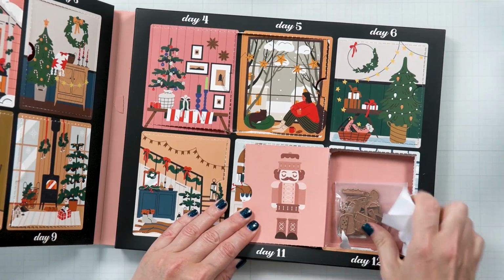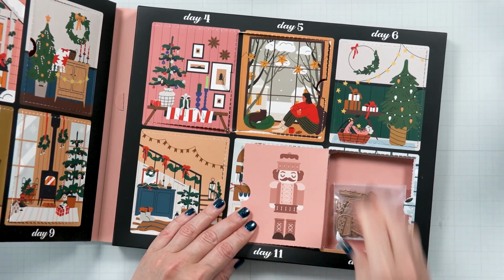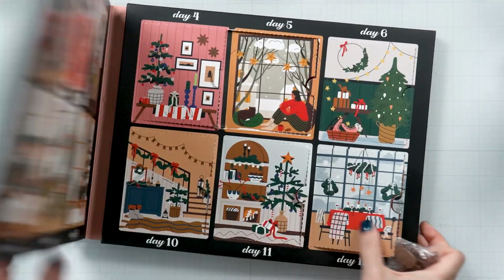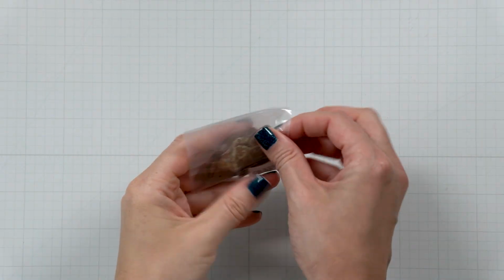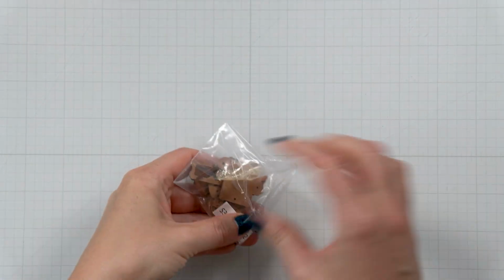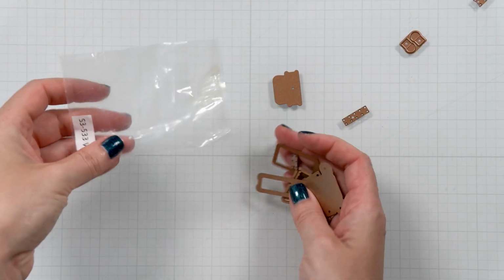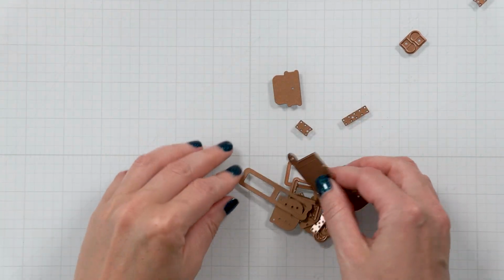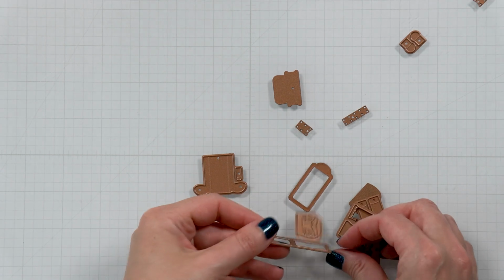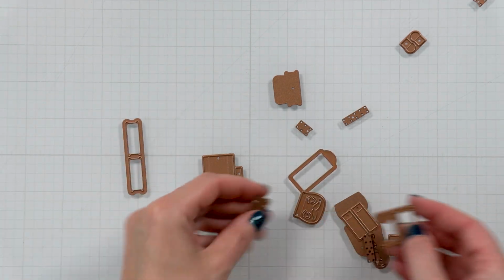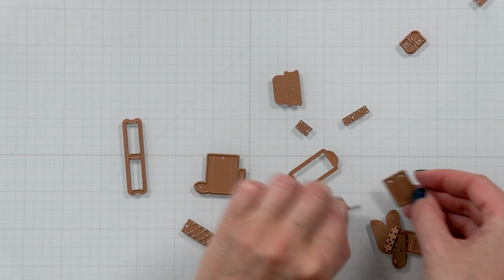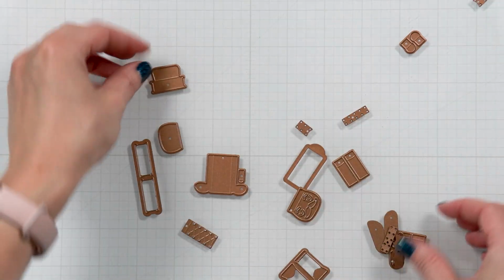Okay, let's take a proper look at the dies included in day 12. Looks like this is a pretty big die, or maybe I should say a pretty tall die. This certainly is a die with a whole bunch of pieces.